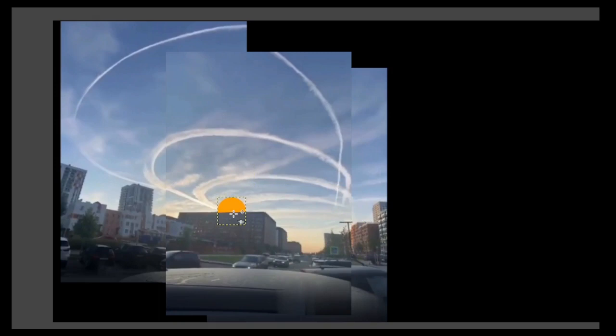All right, so let's have a look at a bit more of a refined illustration like this.